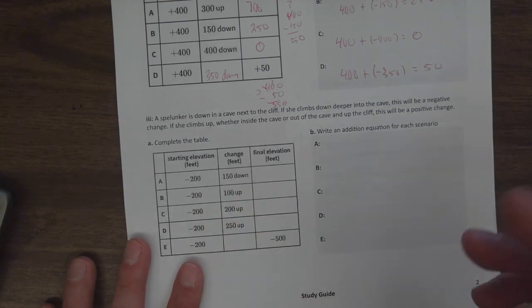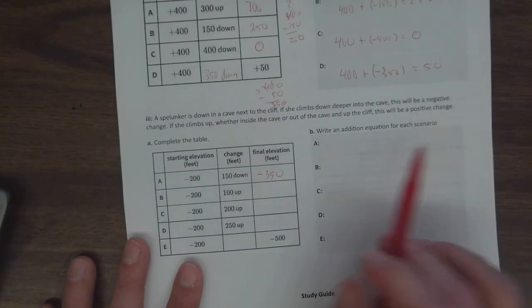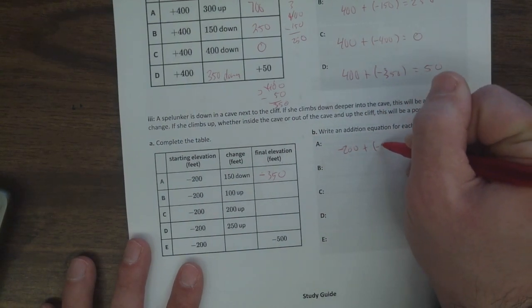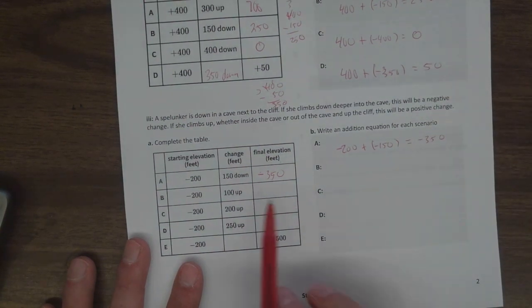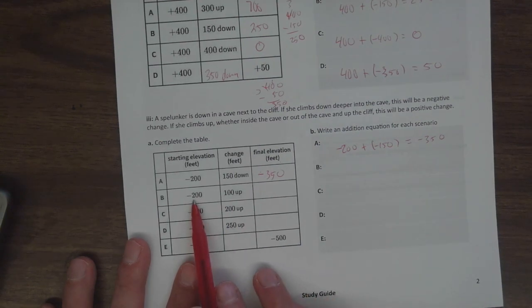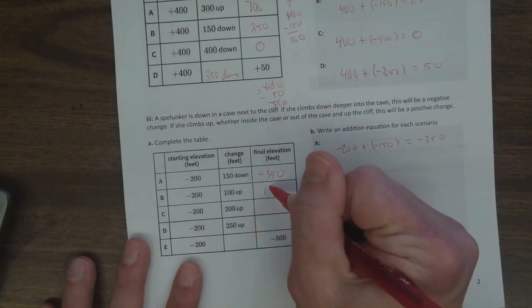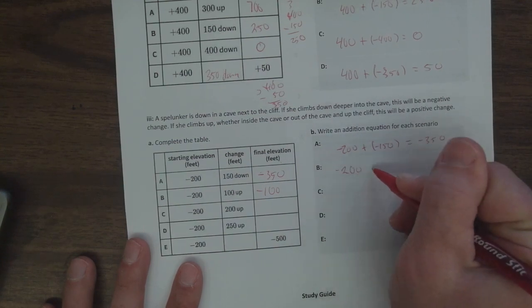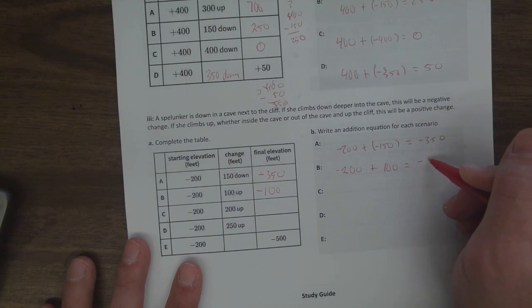So if you go down more, well, you're still going down, so that'll be negative 350, right? And a way we could write this would be negative 200 plus negative 150 equals negative 350, because you're going down more. And so now you're at negative 200 feet below sea level, but you climb up 100 feet. Well, now you're just at 100 feet below sea level. So that would be negative 200 plus 100 equals negative 100.